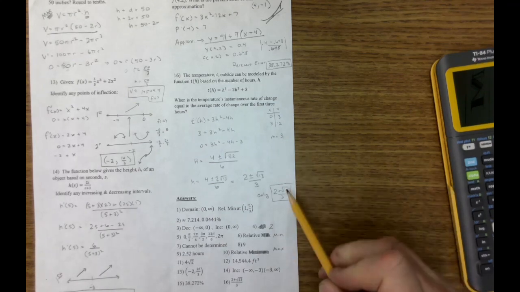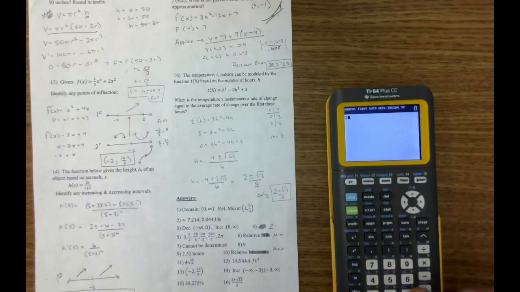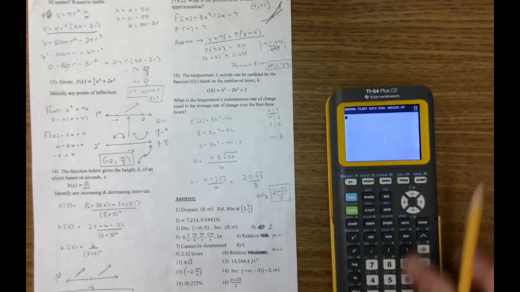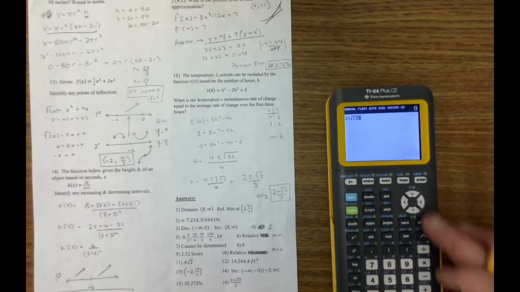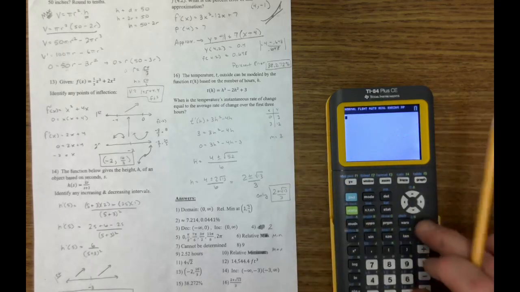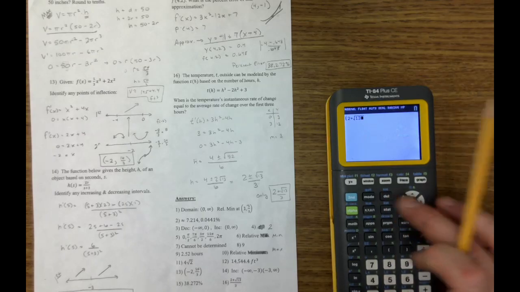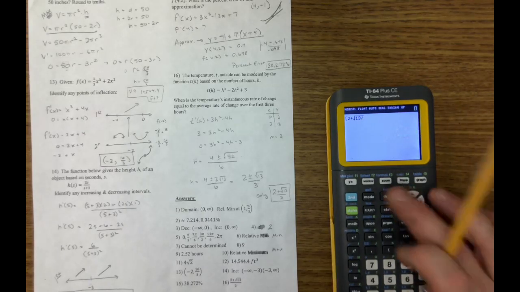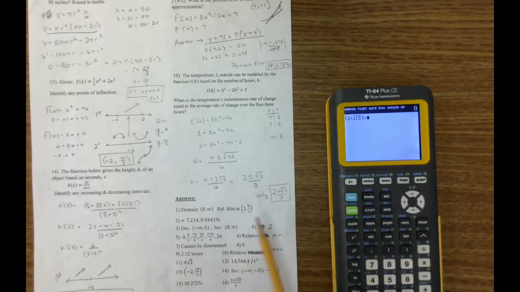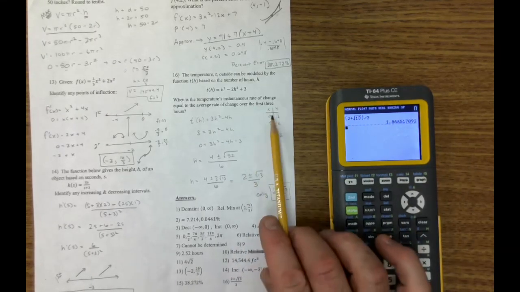Or actually, I only wanted the positive one because if I do, let's see here, 2 minus root 13 divided by 3, I'm outside of that interval. If I do plus the square root of 13 divided by 3, I'm still, whoops, typed it in wrong. 2 plus the square root of 13 divided by 3. There you go. Now you're in the interval. You want to always make sure you're in this interval.